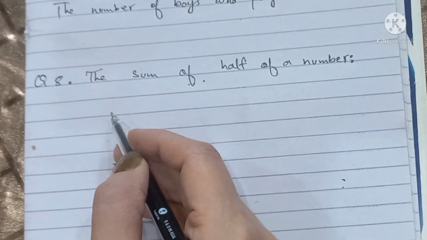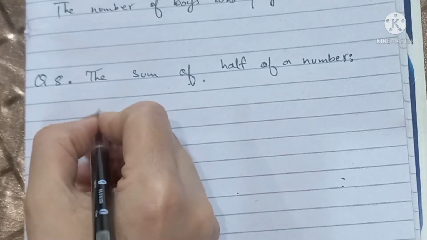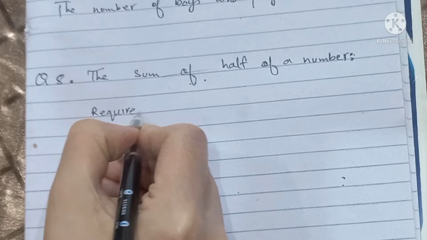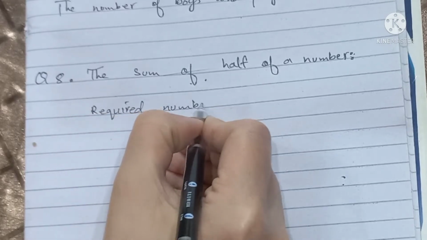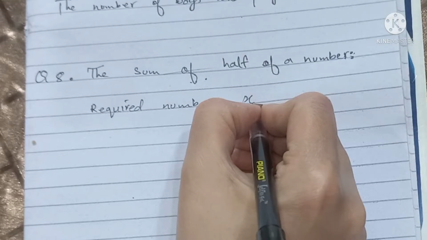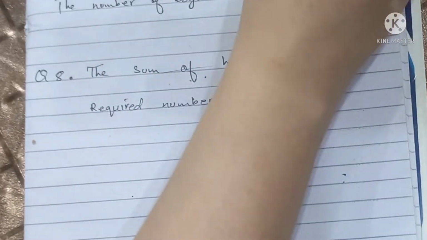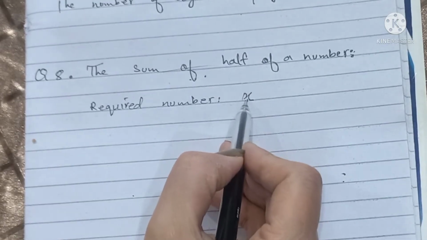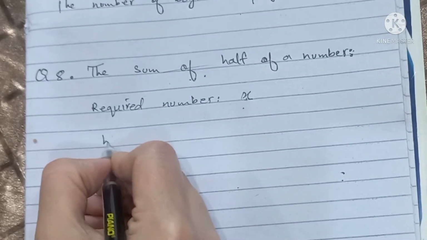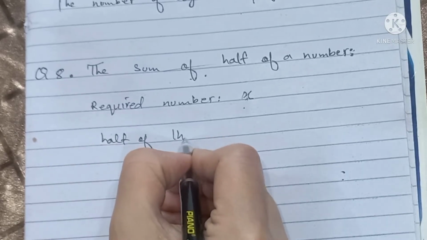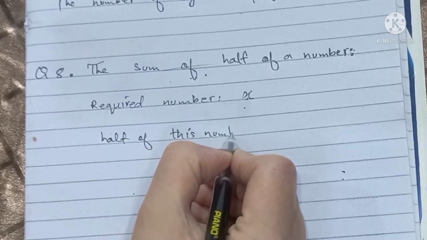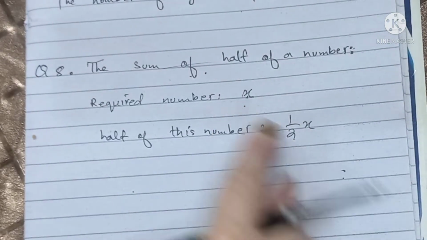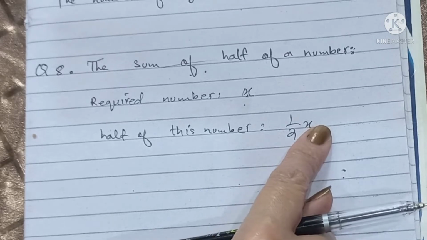So the given condition is about the required number. First of all, what we are going to find: the sum of half of a number. Required number is x. If you take half of this number, how will we write it? 1 by 2 of x means we take half of this number, right?